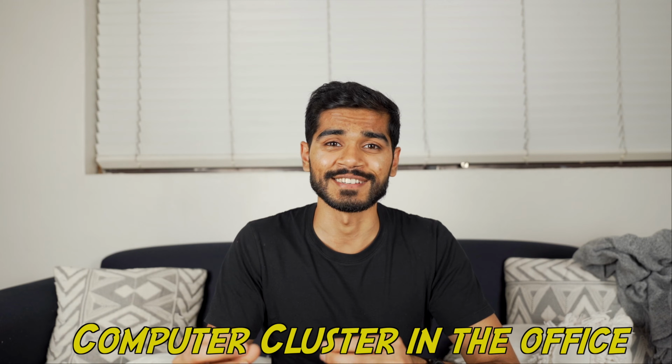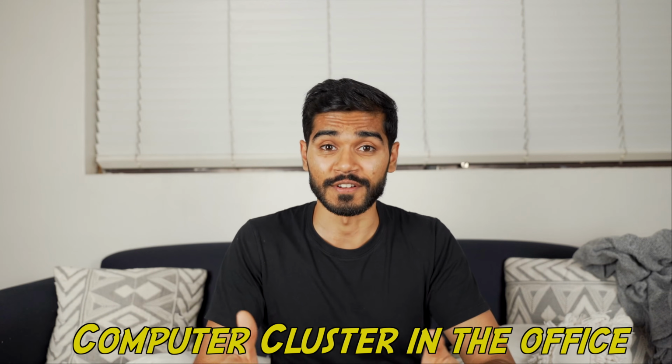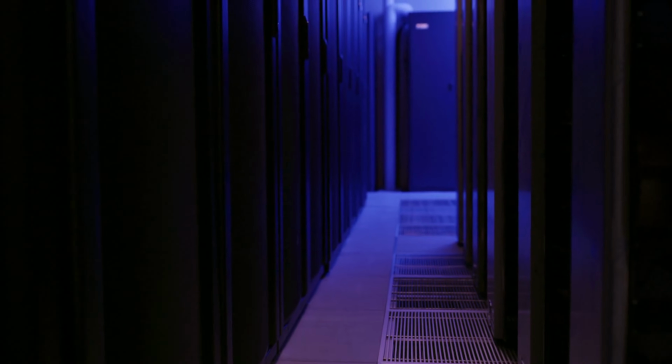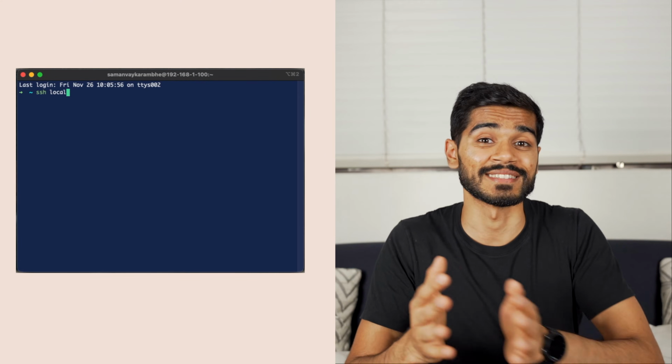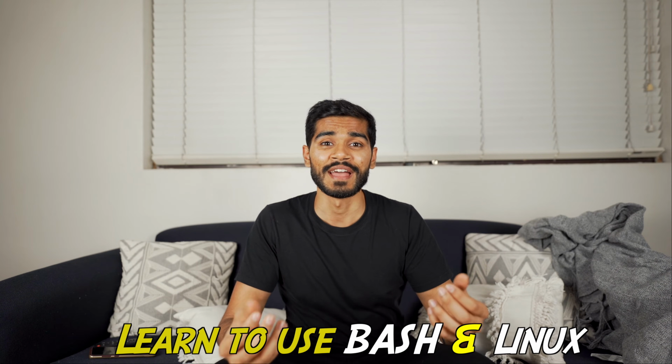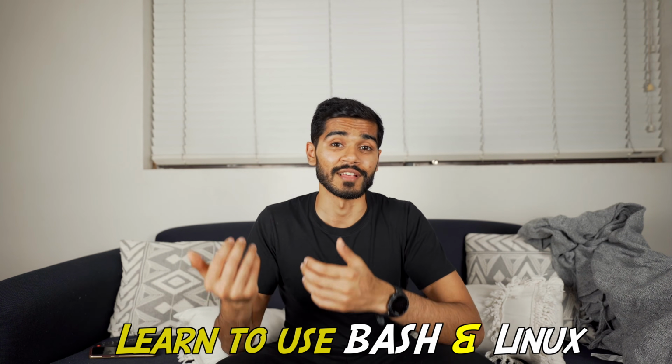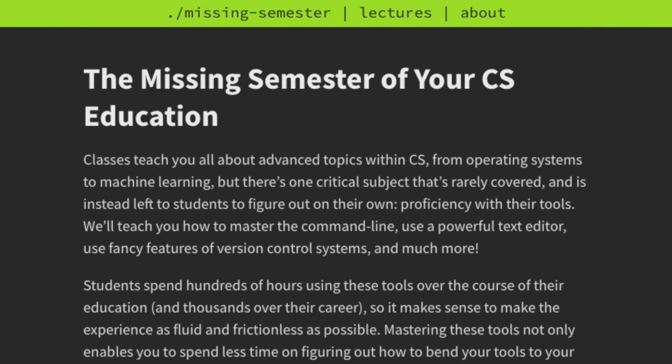Now, if your data is on-premise, they'll usually be stored on computer clusters that are in your office. And these are computers that are mostly running Linux and don't really have a monitor. So to access the data on those computers, you'll need to SSH into the machine. And for doing this, you definitely need to be familiar with using the terminal and bash along with Linux. And the best place to learn these tools is The Missing Semester by MIT.